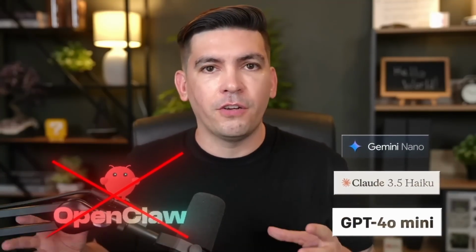The big takeaway here is if the results suck with OpenClaw, it's not necessarily OpenClaw, but it's the model that you're using. So that's something to really consider when you're using OpenClaw. So always match the model with the task and you'll usually get better results. So let me go ahead and show you these models.